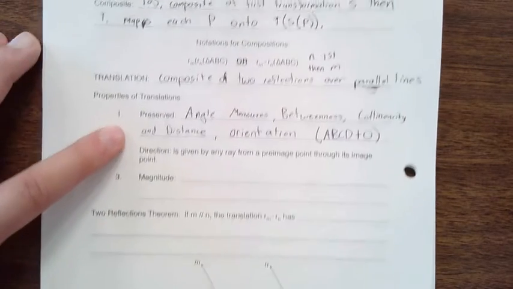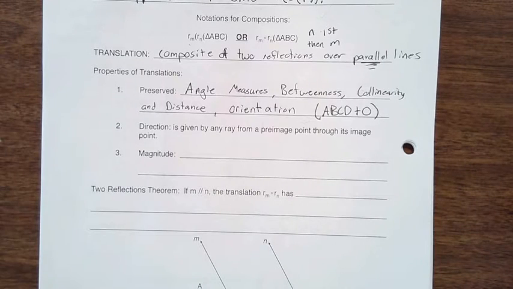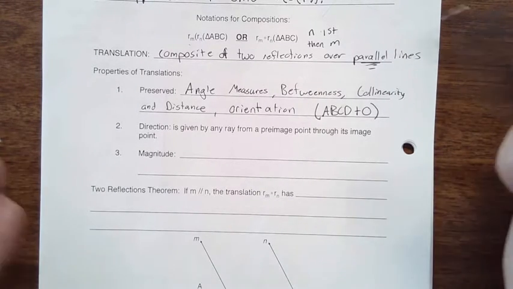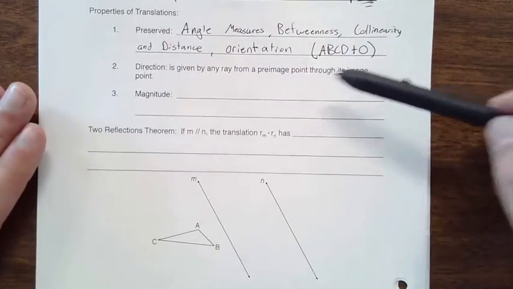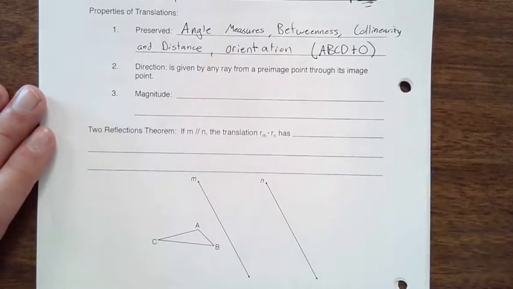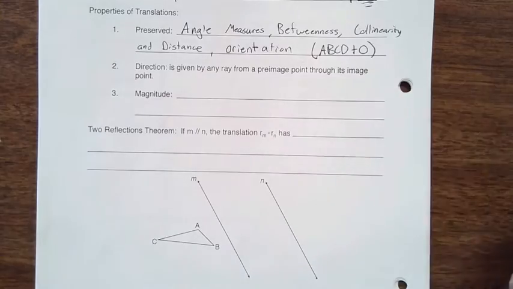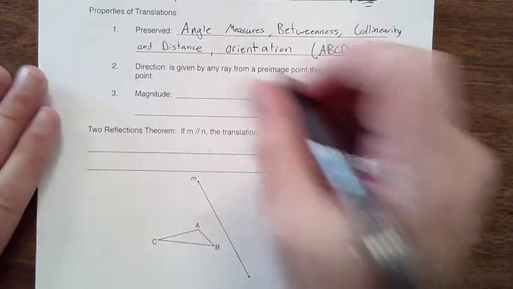And now when we talk about our translation, we need to talk about two things. We need to talk about the direction that we move and the magnitude, which is how far we move. Well, the direction is going to be given by any ray that goes from the pre-image to the image. Basically, I'm going from where I start to where I end, drawing the ray. That's your direction. The magnitude's a little bit trickier.